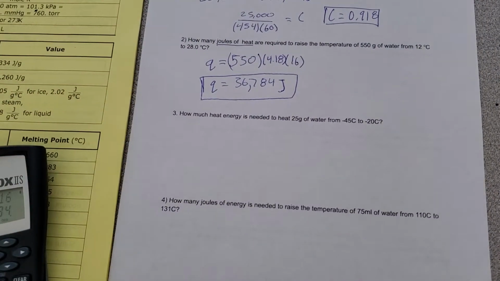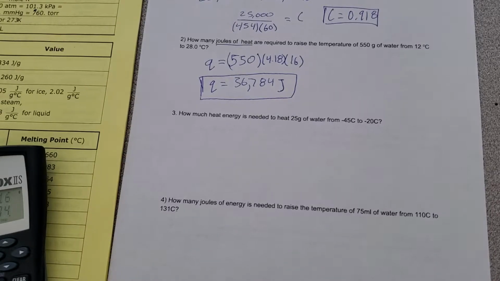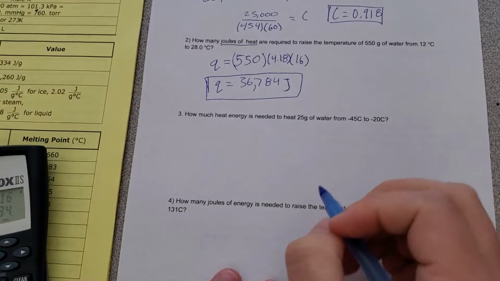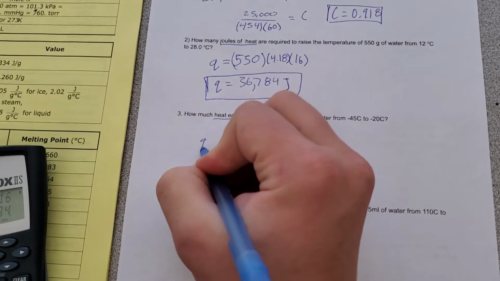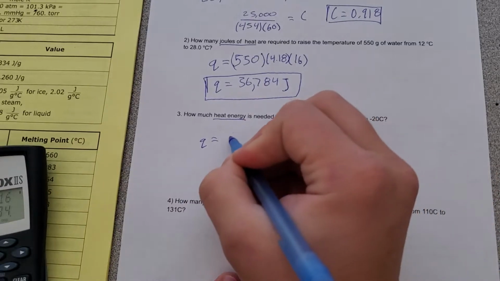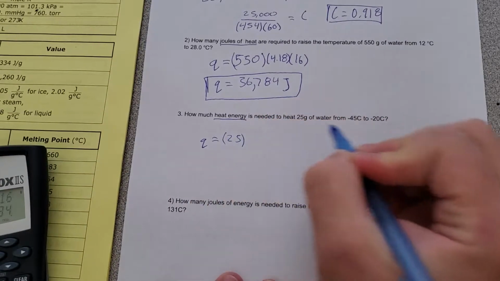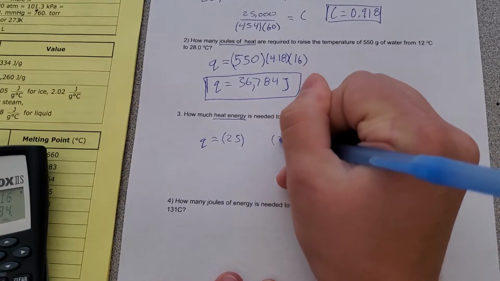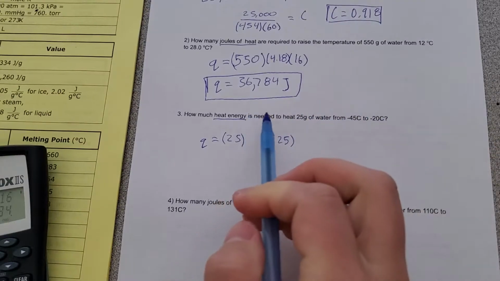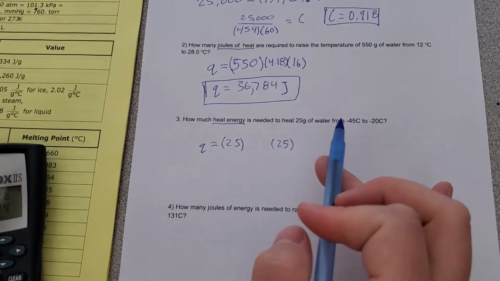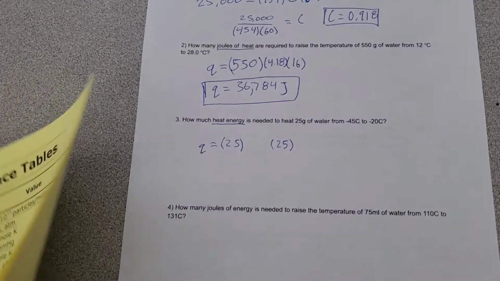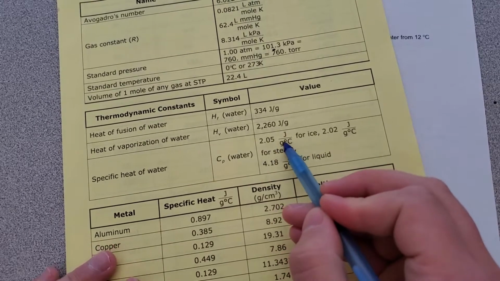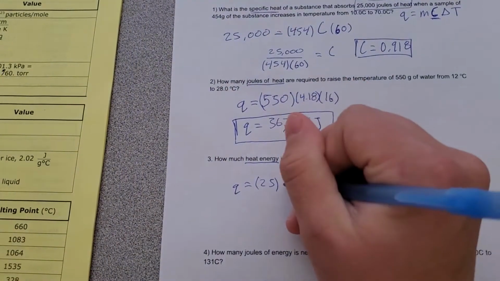How much heat energy is needed to heat 25 grams of water from negative 45 degrees Celsius to negative 20 degrees Celsius? So we're looking for heat energy, so that's our Q. We have 25 grams of water. It's going from negative 45 to negative 20, so that's a difference of 25. This is negative, so it's actually going to be ice. So what's our specific heat for ice? Well, it's different than liquid. It's actually 2.05. This is important to remember.